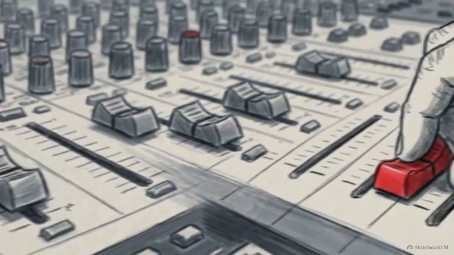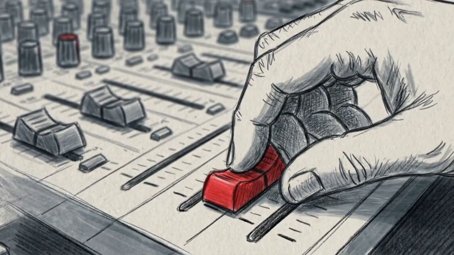Makingascene.org brings you Bus Routing 101: how to mix like a pro without overcomplicating it.